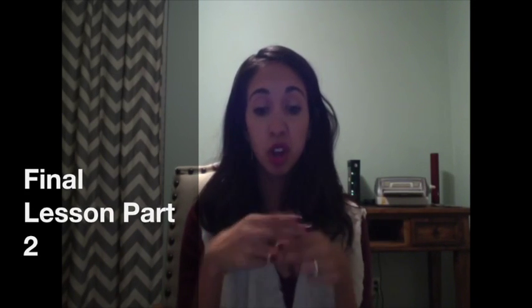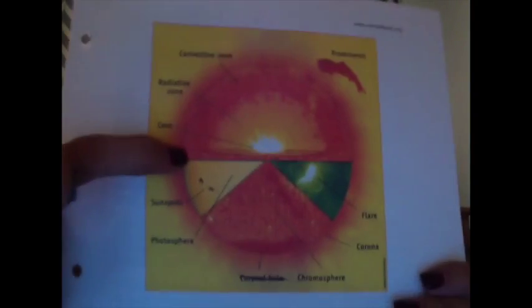Okay, our article title is called Layers of the Sun. Do you see the different layers of the sun in the picture? For our lesson, real fast, I will summarize and then we will read together as a class, okay?